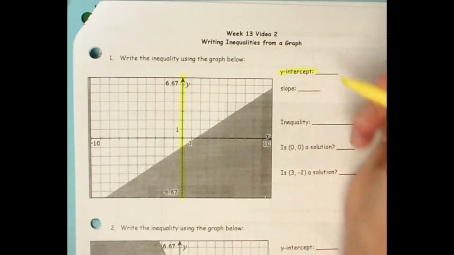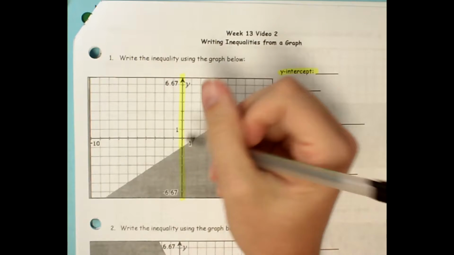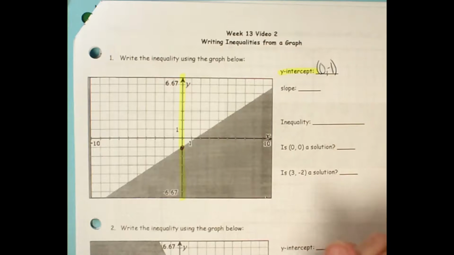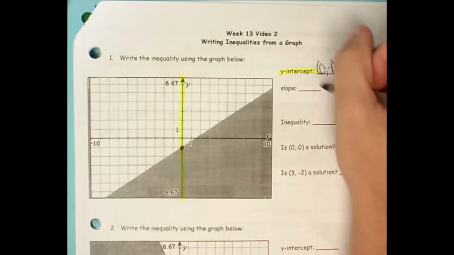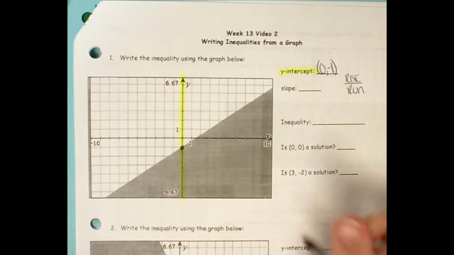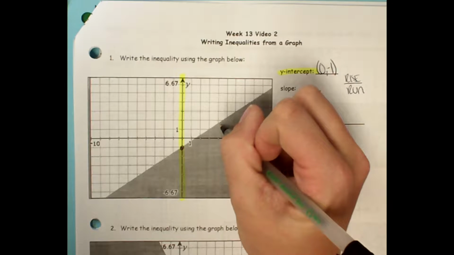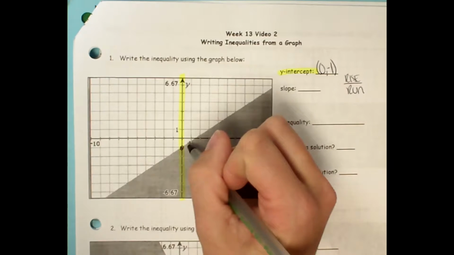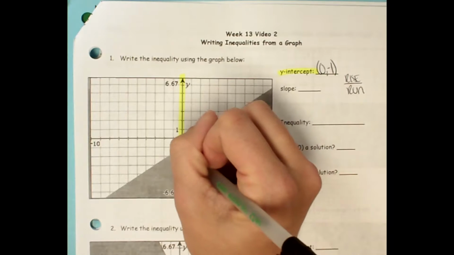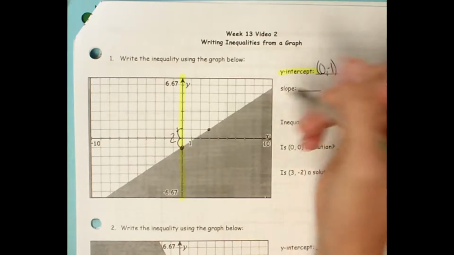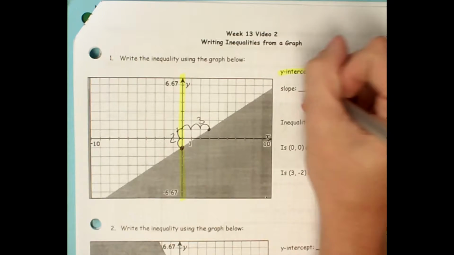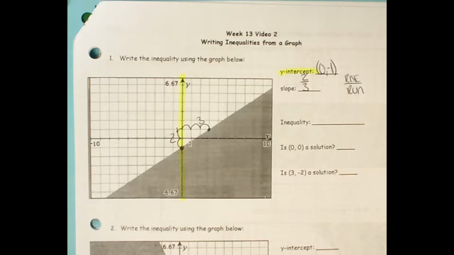That's our y-intercept. If we look, it crosses at 0, -1. My slope is, remember, rise over run from 2 points. So if you pick 2 points, we'll start at our y-intercept. We'll find another perfect point where it crosses at an intersection. We'll do our rise. So in this case, we go up 2 over 3. And because we went up and over, it's going to be a positive 2/3.